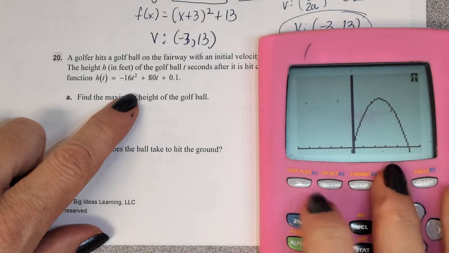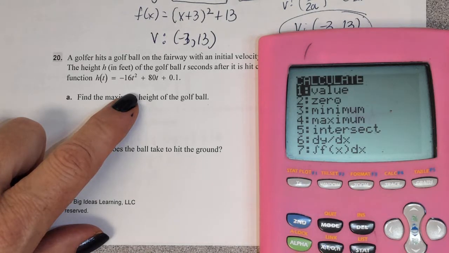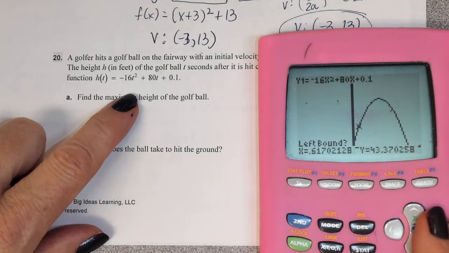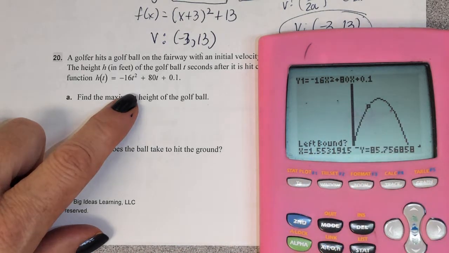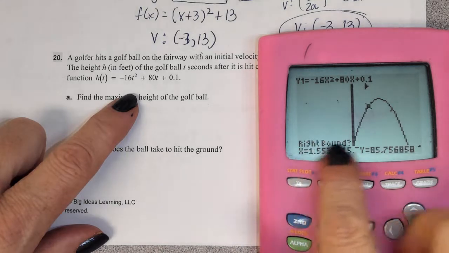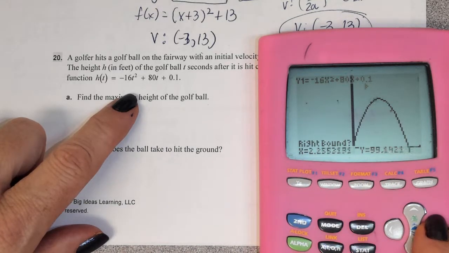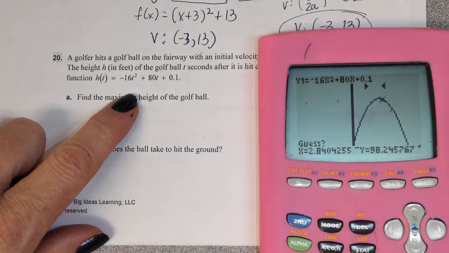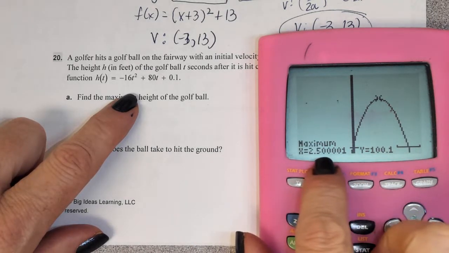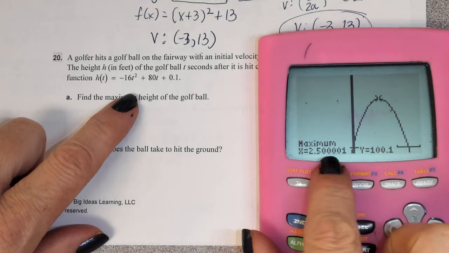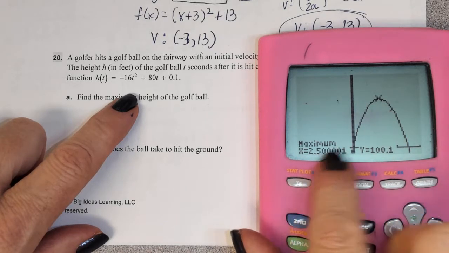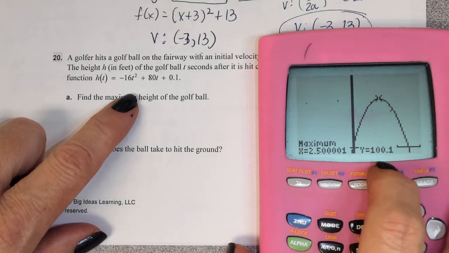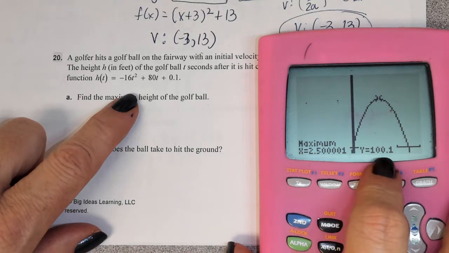So now I'm going to do second trace, calculate, maximum is number 4. I have to be right to the left side of it. So I'm on the left side of it. I hit enter. And now I have to go to the right side of it. Hit enter. Hit enter one more time. And there it is. Remember, the calculator's not great at this because it's trying to count pixels. So it's exactly 2.5 and 100. It could be 100.1 actually.